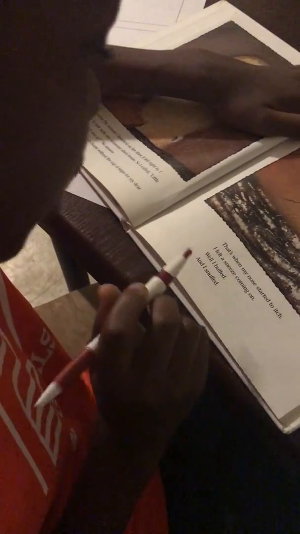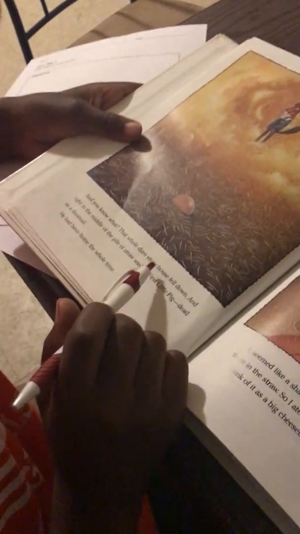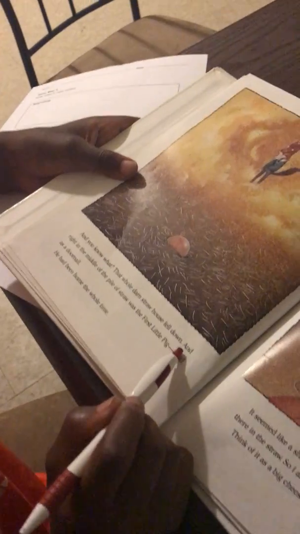I huffed and sniffled, and I sniffled, and I sneezed a great sneeze. And you know what? The whole darn straw house fell down.